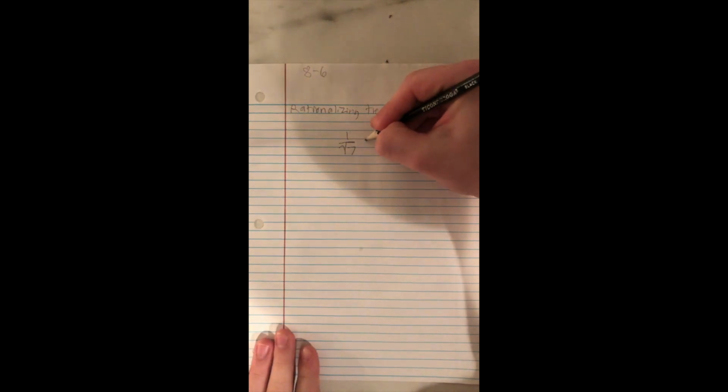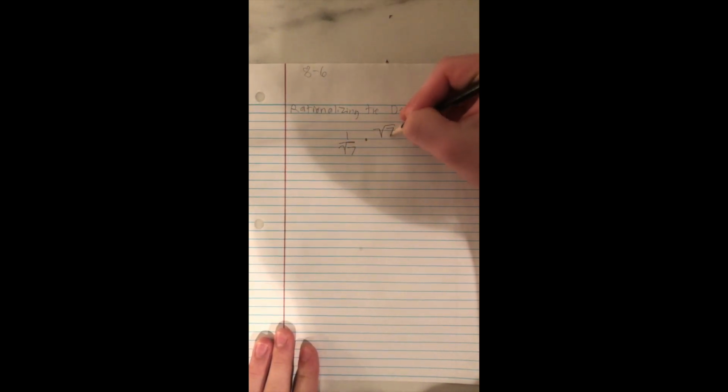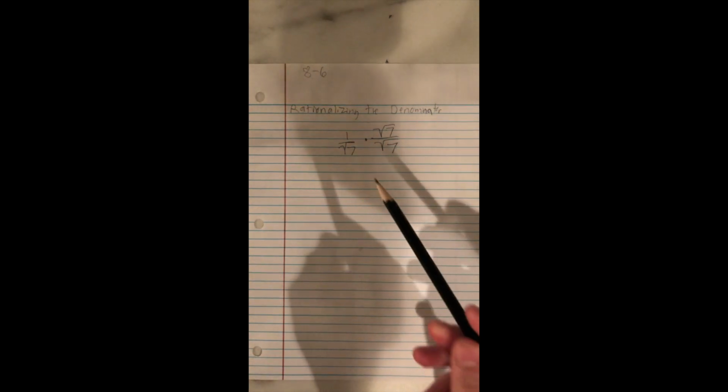We do this by multiplying the original fraction, which is 1 over the square root of 7, by 1. However, written as the square root of whatever the denominator is, which is the square root of 7, over the square root of 7, because the square root of 7 divided by the square root of 7 is 1. So we're just multiplying it by 1. We're not changing the value at all.